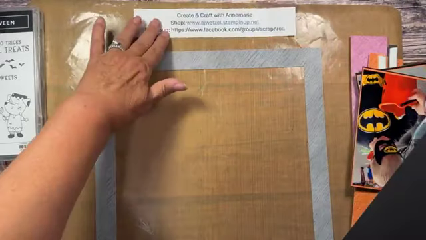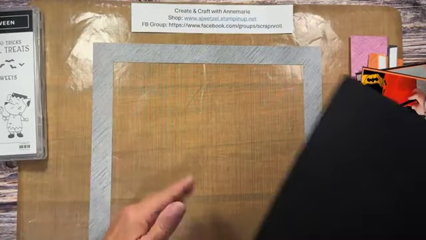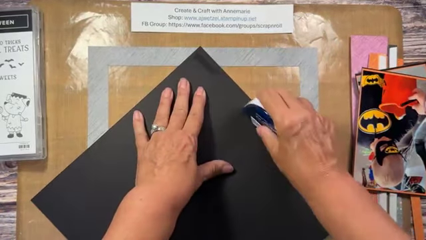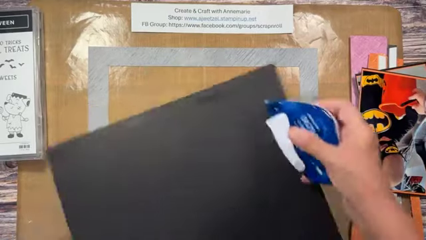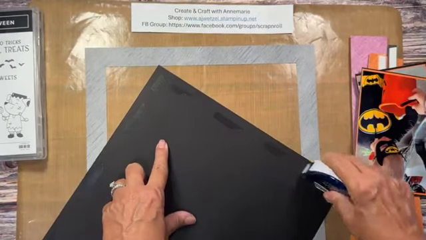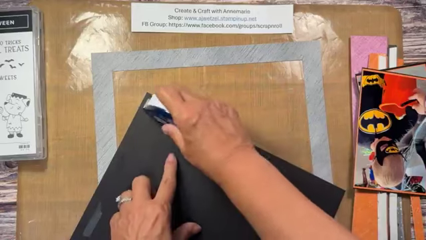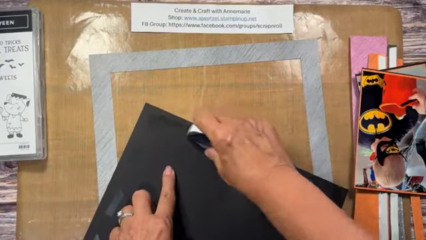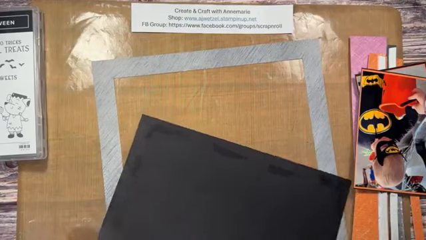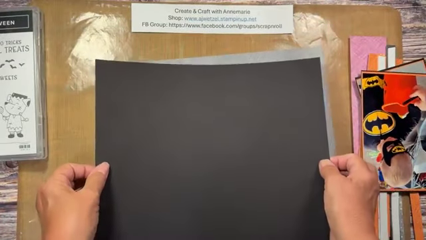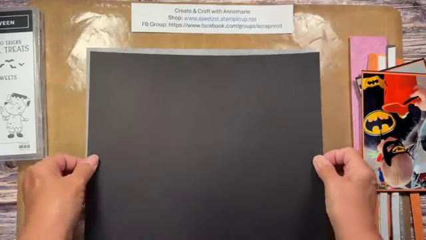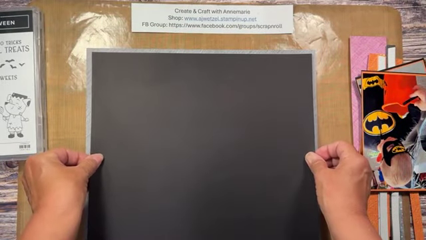And again, I'm not going over this, but I gutted this out because I've got to use all of it. So again, this is gutted out at 1 inch on each side, and this is cut down to 11.5 by 11.5.